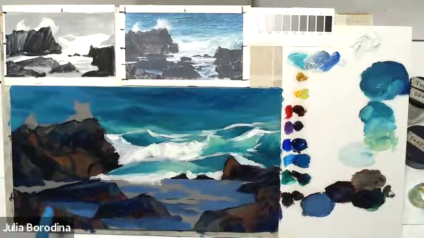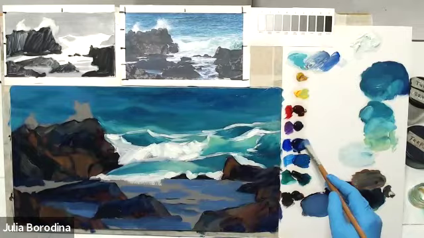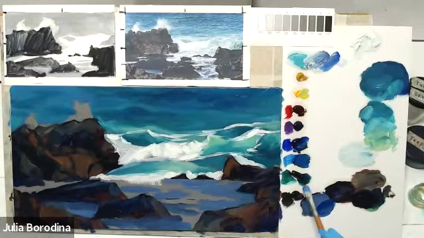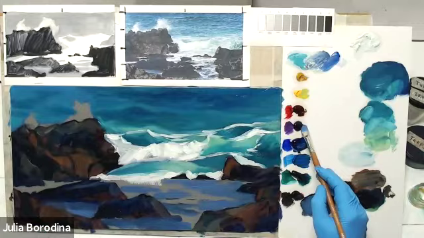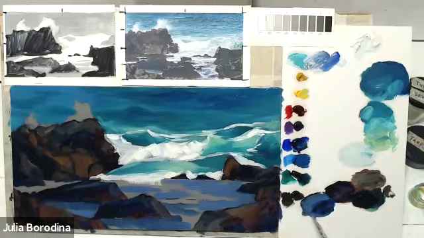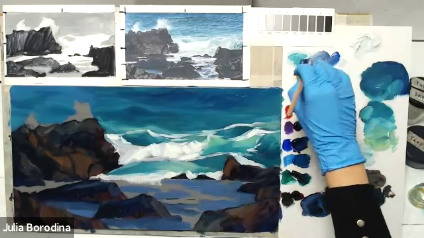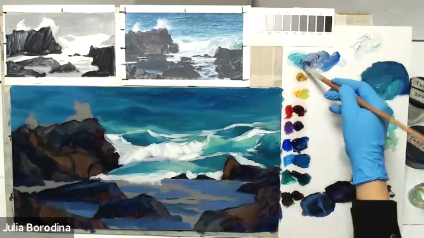Okay, not forgetting this corner as well. Let's make it slightly different color and perhaps a hint of violet in it, and then still Payne's grey, still some ultramarine.